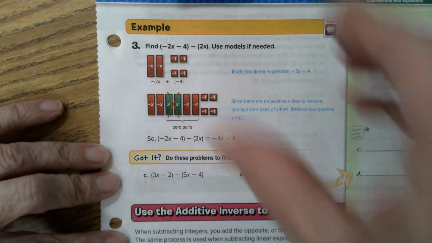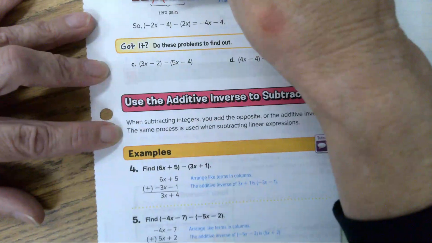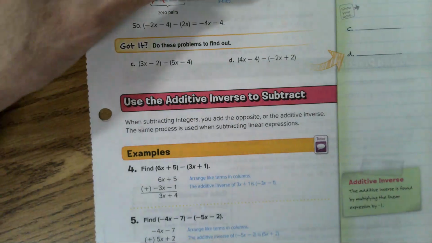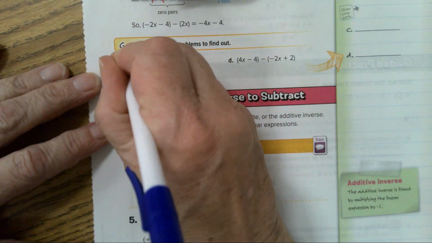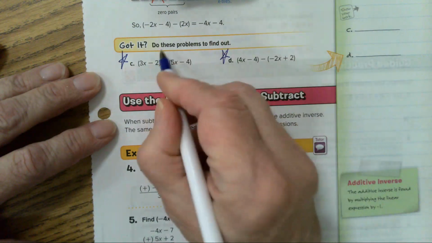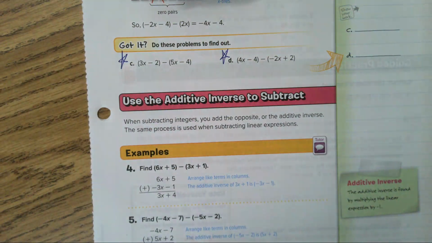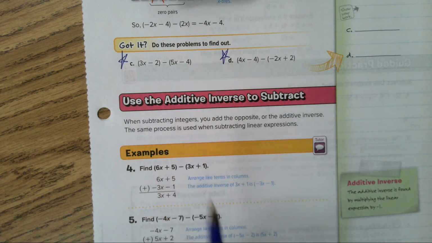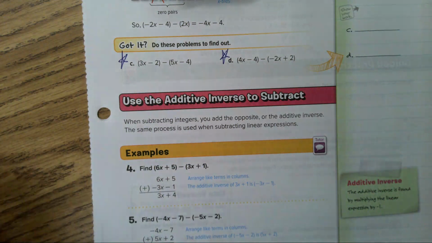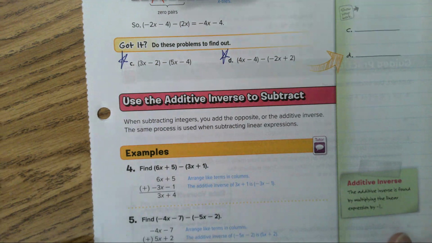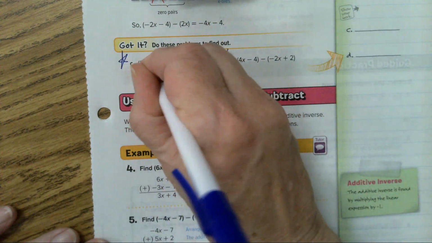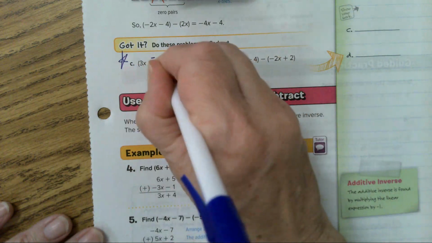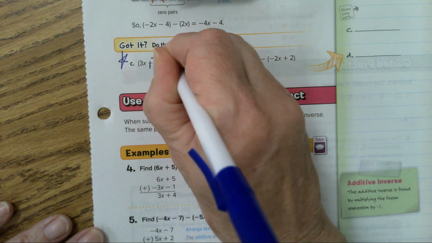All right, so let's go on to letter C and D. Right away, you notice, oh, we're subtracting them. I'm just going to put a little star by each one of these to remind me I have to distribute a negative 1 to both of the terms in that parenthesis. All right, so here we go. Step 1, get rid of the subtraction signs. Add the opposite, add the opposite, add the opposite, which is going to be a negative 1.